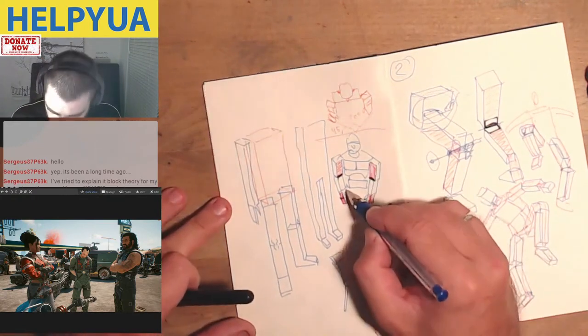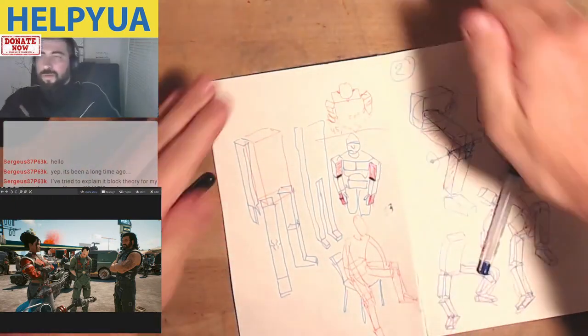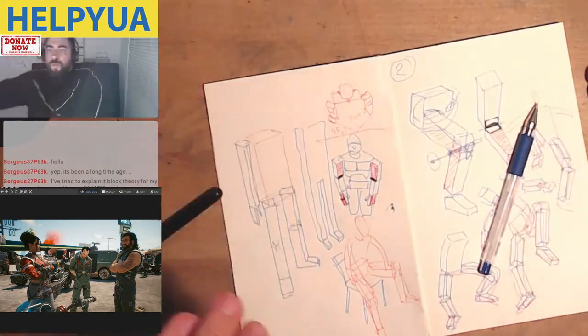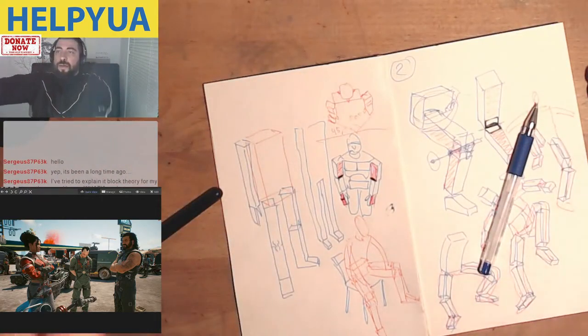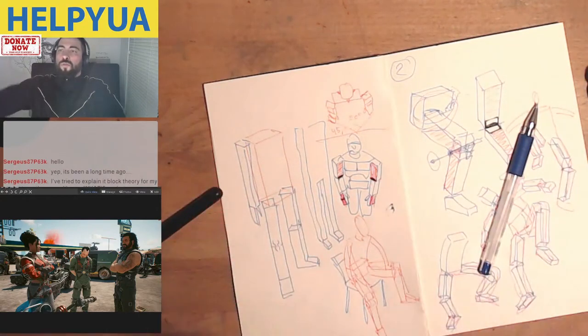So why is it like this? It also has a reason, because in this situation, when your hand is like this, it's very fast. You can move it inward to protect your organs.